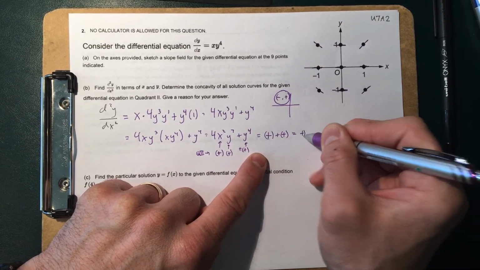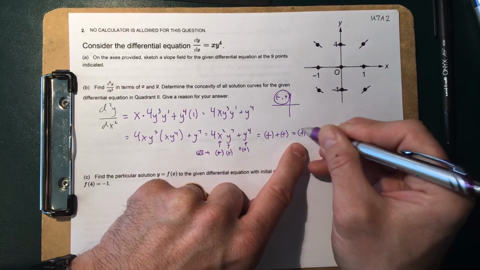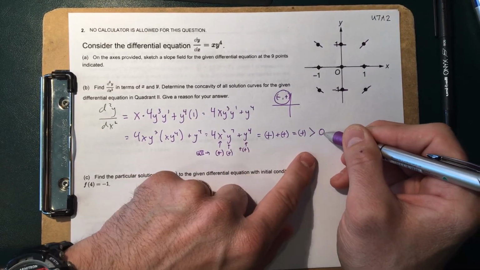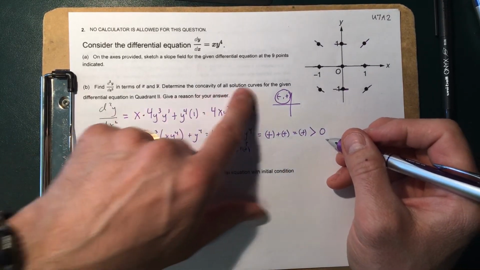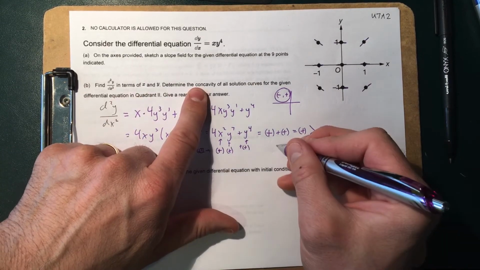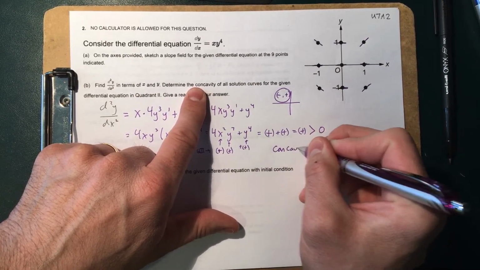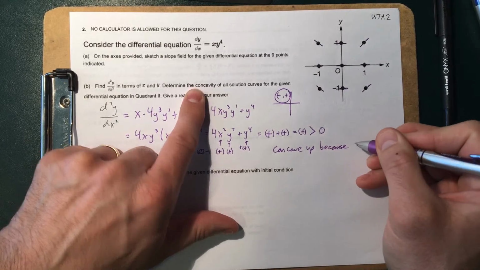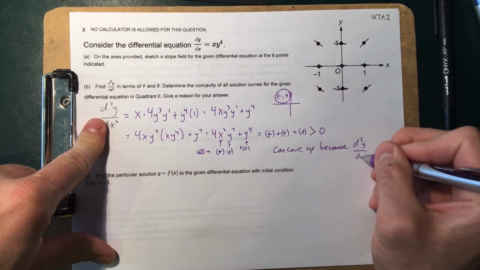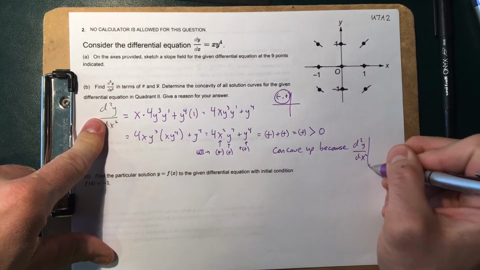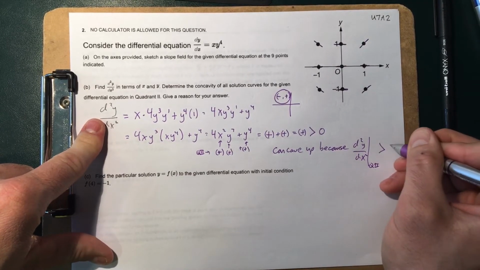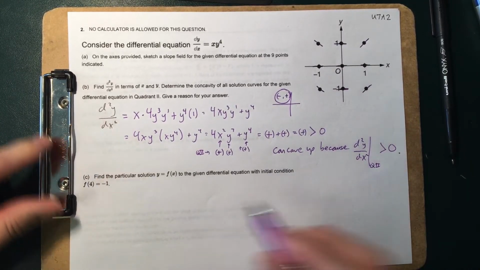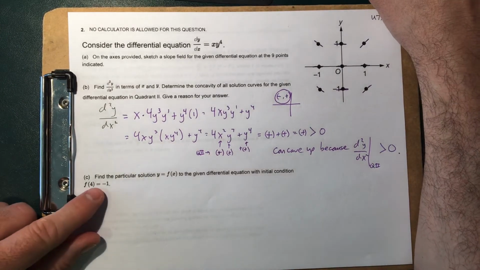So I'm going to have a positive. That's going to be greater than, I'm a little nervous about that notation, so maybe just saying greater than 0. But what is my concavity? So concave up, because the second derivative in quadrant 2 is positive. Okay, part C. Now part C, so fun.